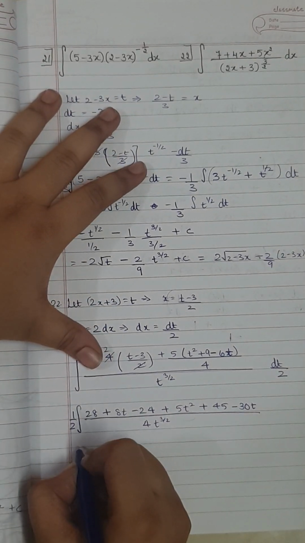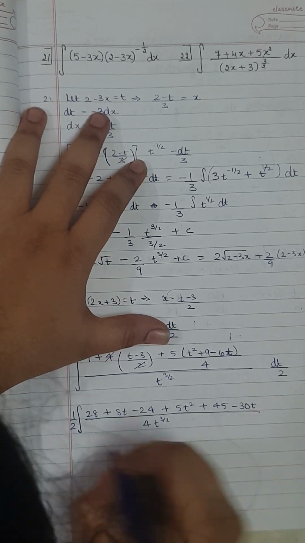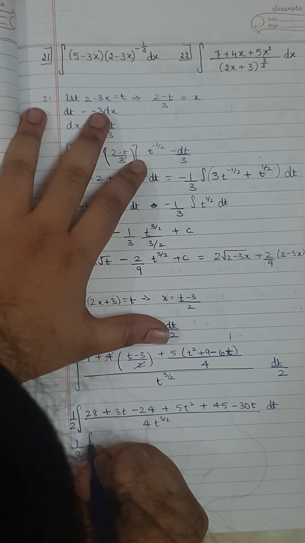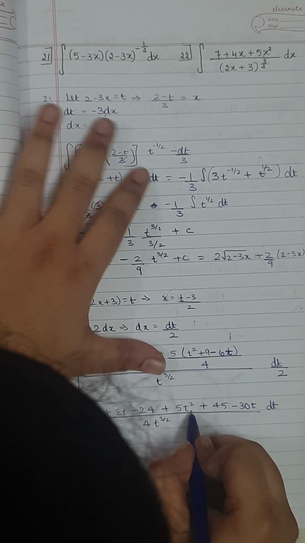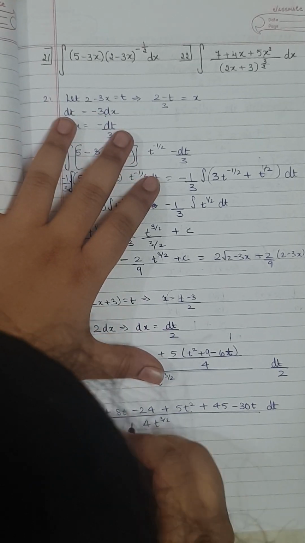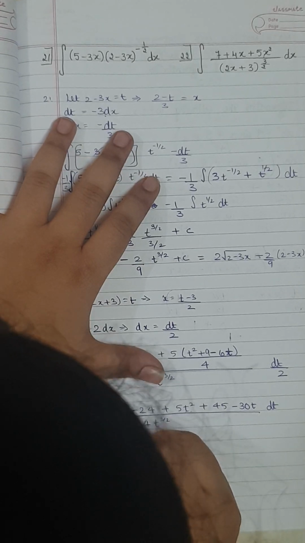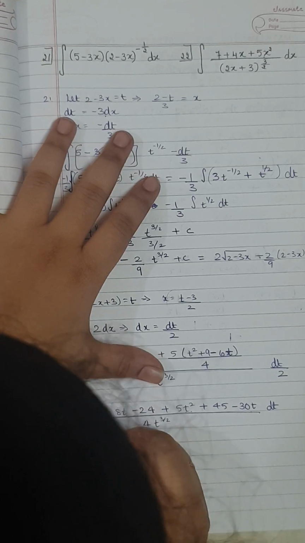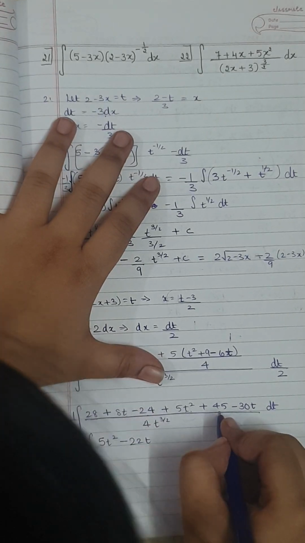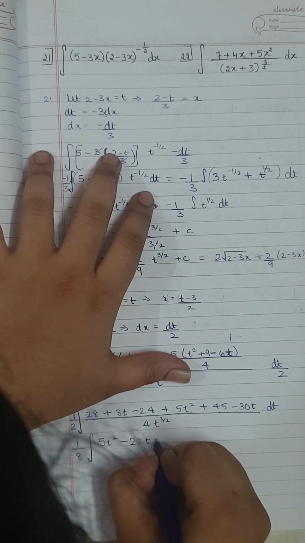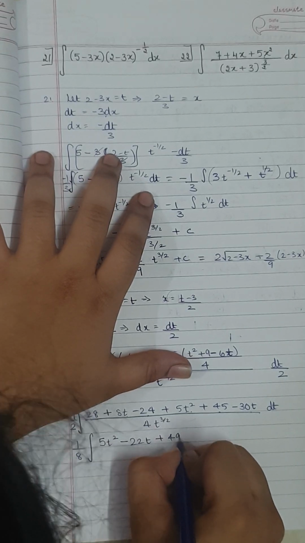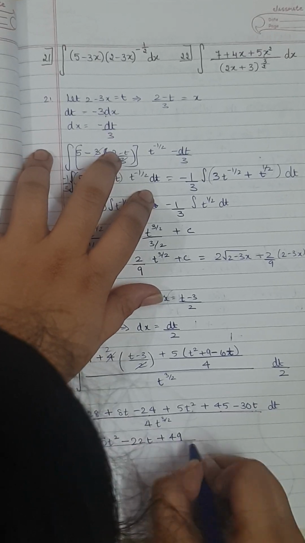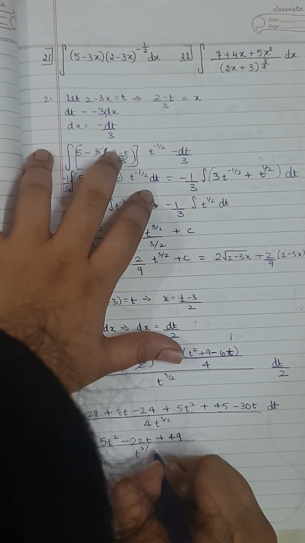You can take the 4 out here as well now. 1 by 8 integral of, now t square comes first, so 5t square. Then you have all the terms having t, so 8t minus 30t, that is minus 22t. 28 minus 24 is 4, and 4 plus 45 is 49. Plus 49 by t to the power 3 by 2.